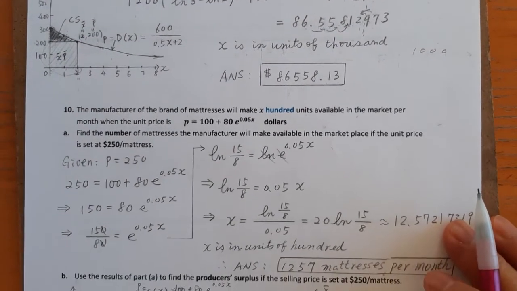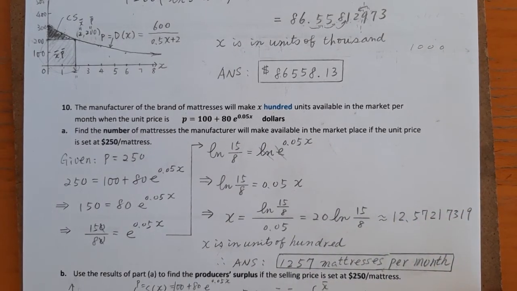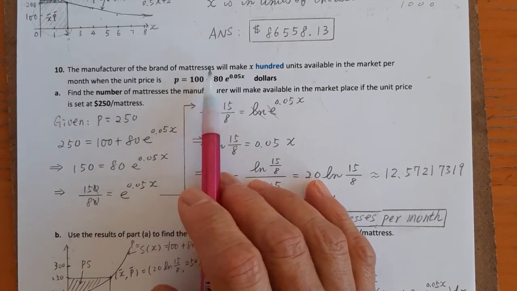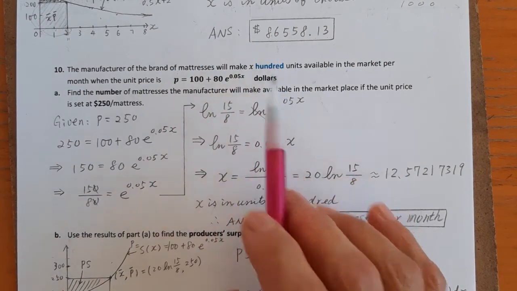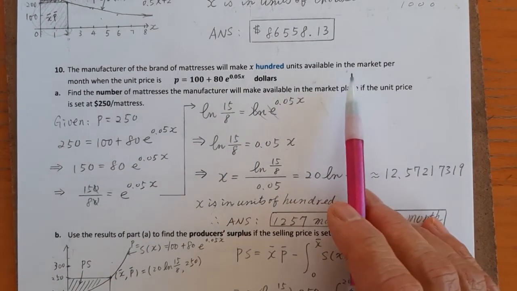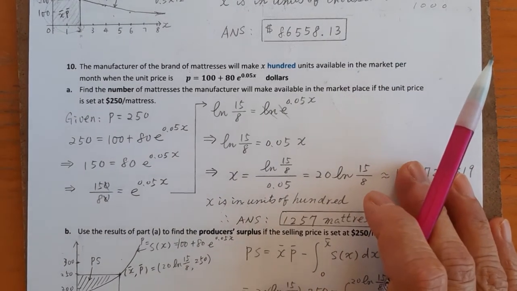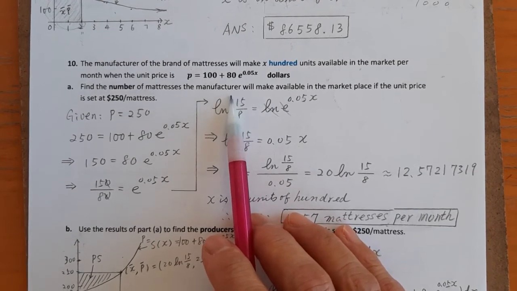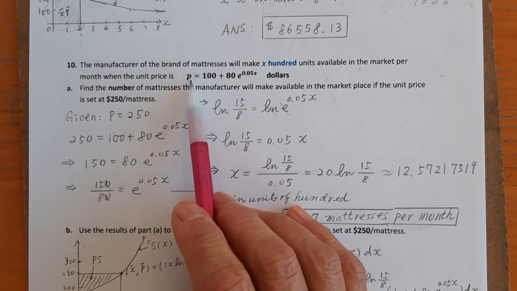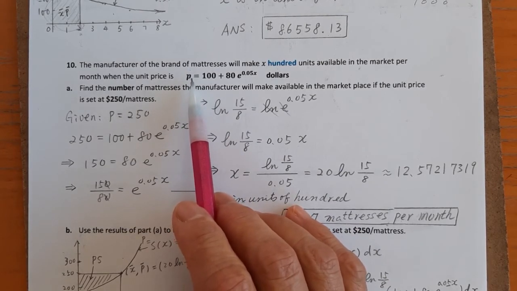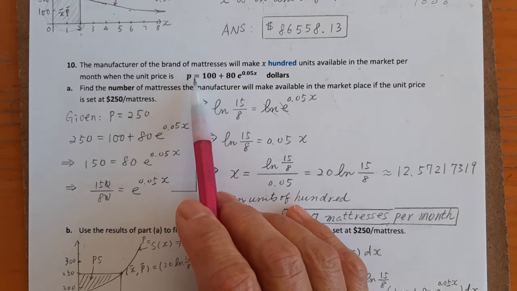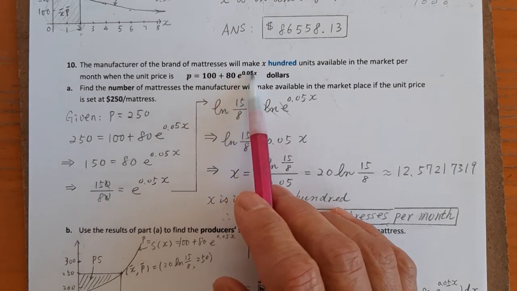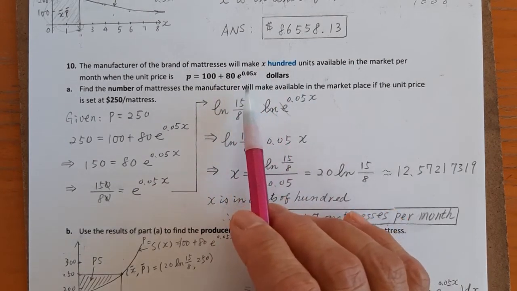Then question 10. The manufacturer of the brand of matrices will make x hundred units available in the market per month when the unit price, this is the selling price, this is the producer's supply price, is 100 plus 80 times e to the power 0.05x dollars.